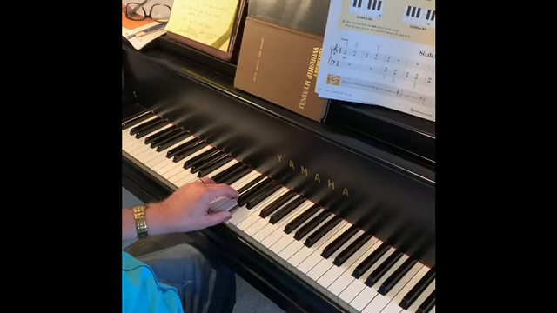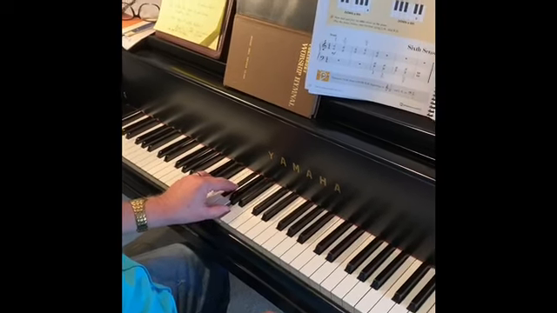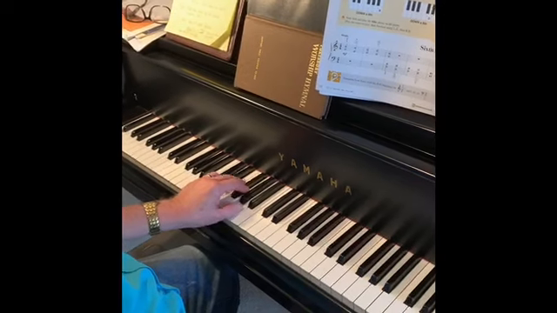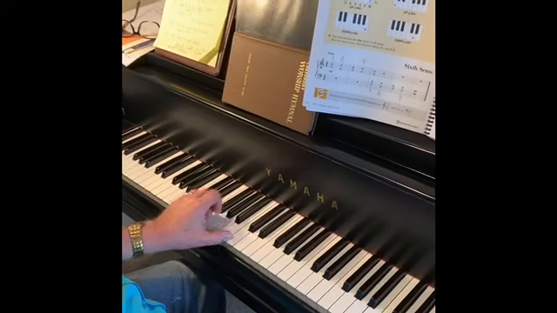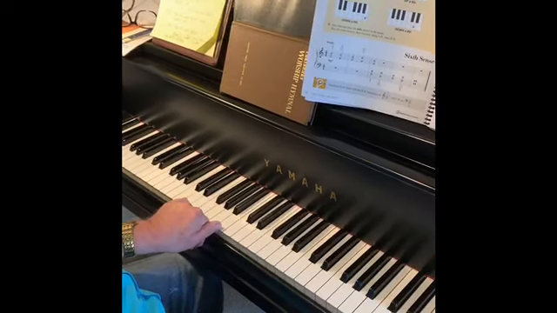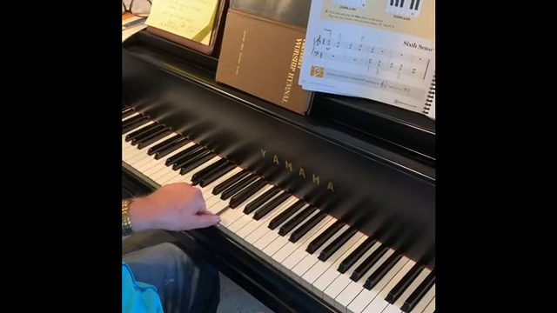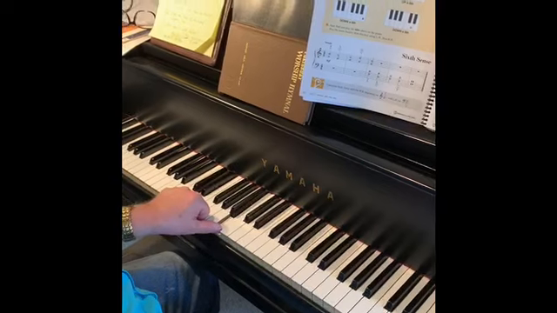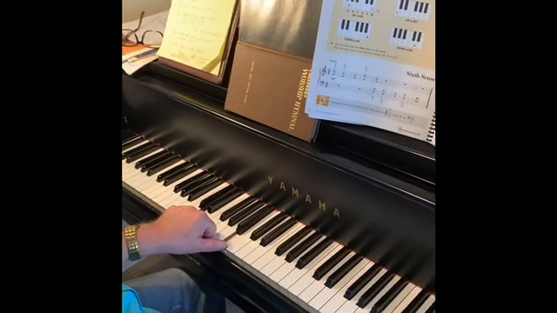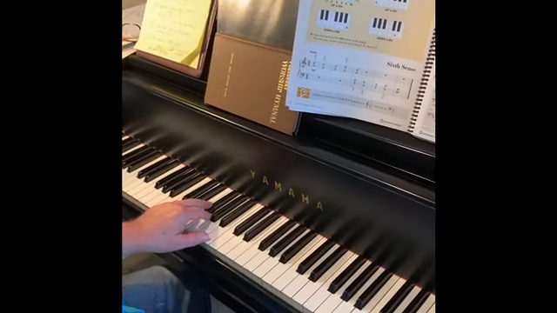Notice that's measures 1 and 2, and then measures 3 and 4, I have to move my thumb up 1 note. That makes my interval of a sixth from D to B. There's my interval of a sixth, all right? That's the left-hand part. It's pretty simple in this piece.